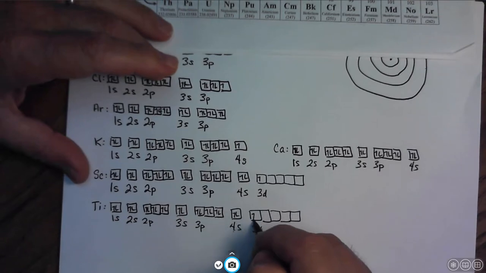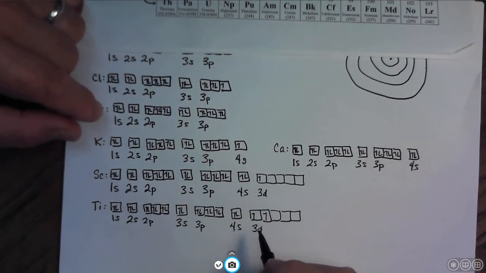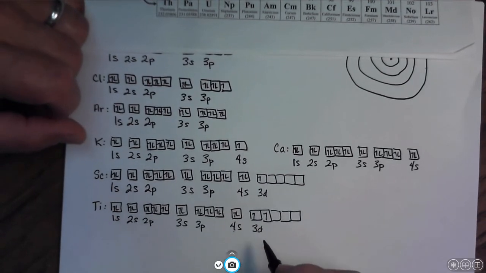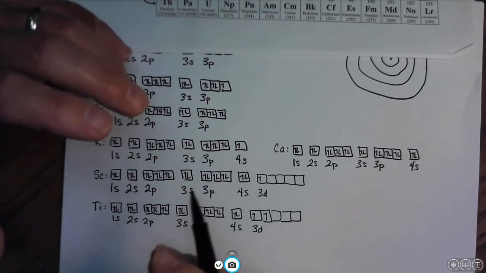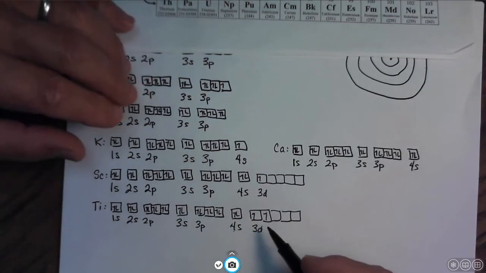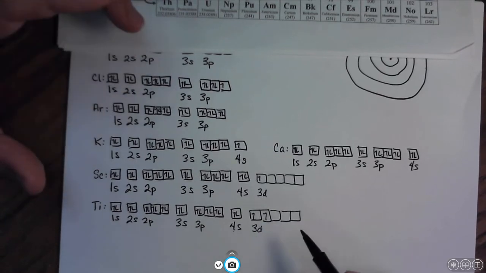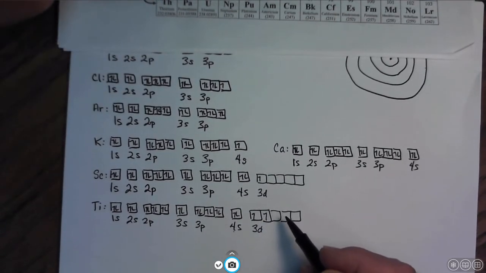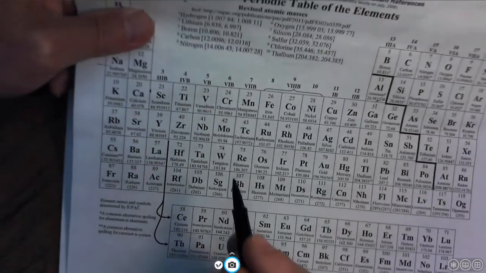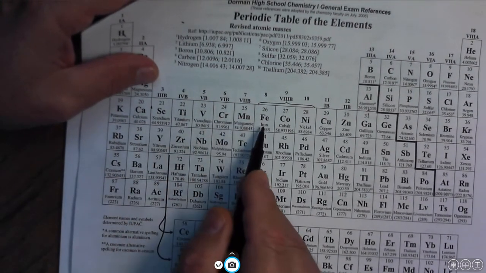Okay, so we're going to have 1 electron that we had, the same one we have for scandium, and 1 more for titanium. Again, we've got to put 1 electron in each of these orbitals, and then after they all have 1 electron, you can pair them up. All right. So then, let's go over here to iron. All right.